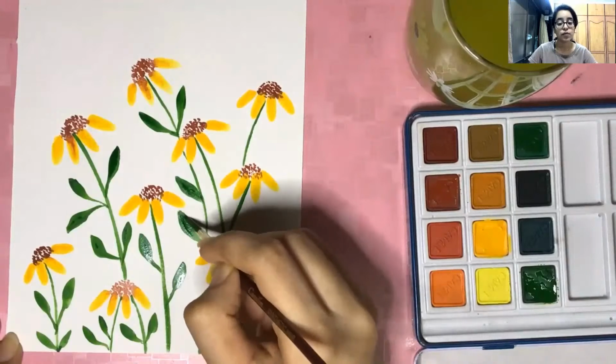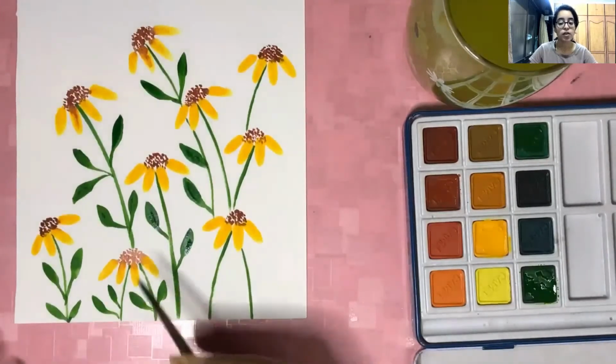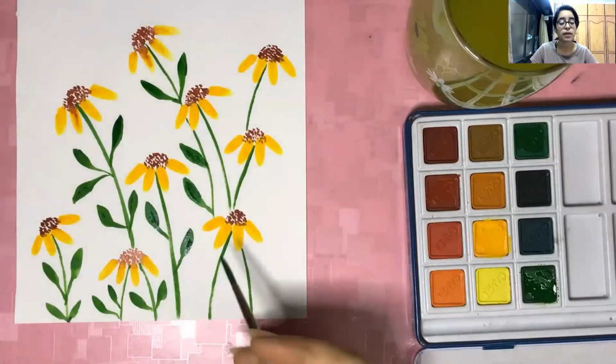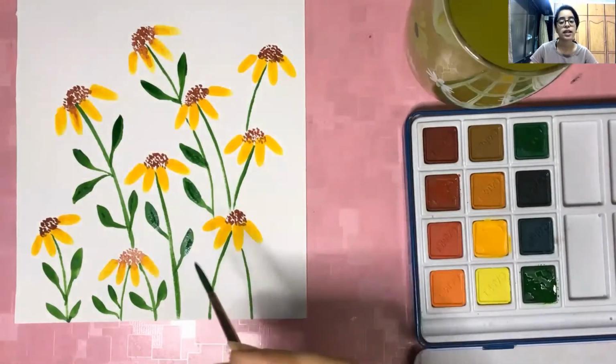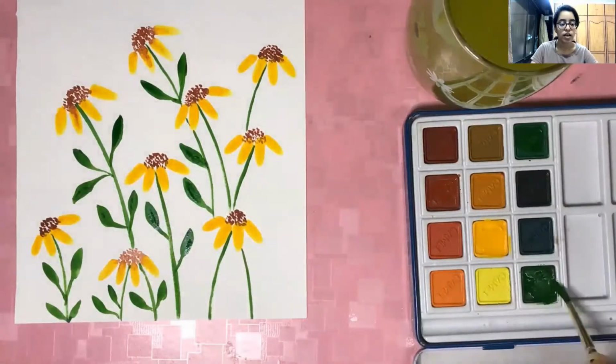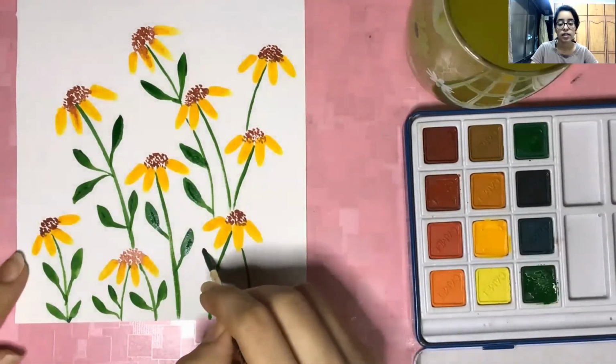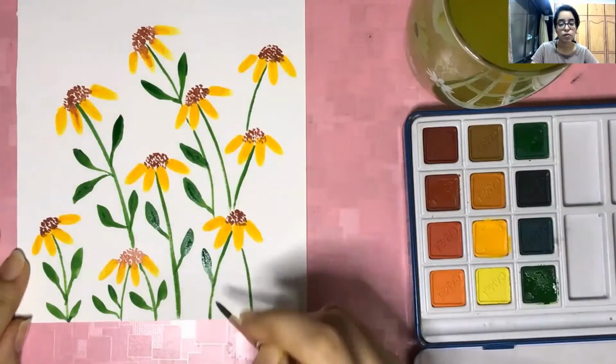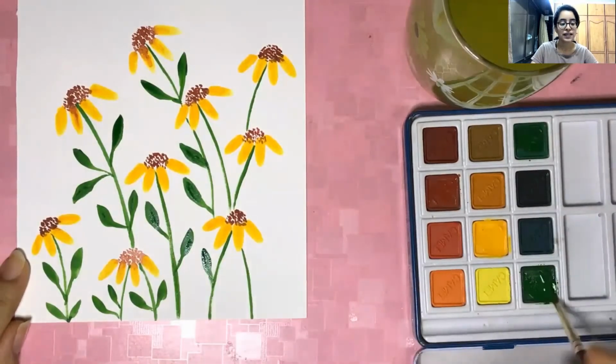Any shade of green would be fine. You need not worry that you need to have two different shades for the stem and the leaves. Any shade of green, even if you have one single shade of green, that's fine again. I'm again adding these leaves to all the stems that I have over here.